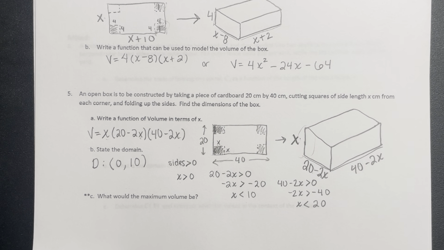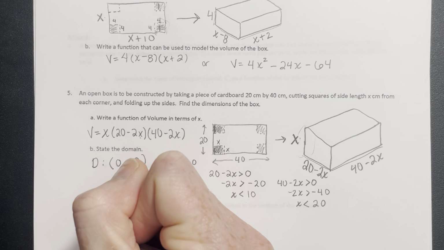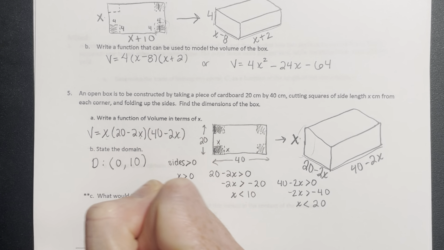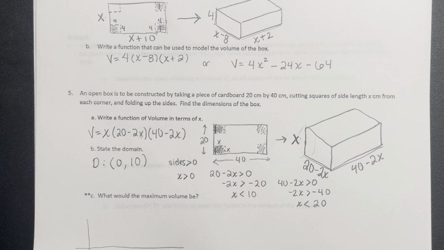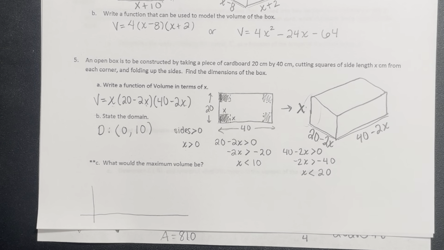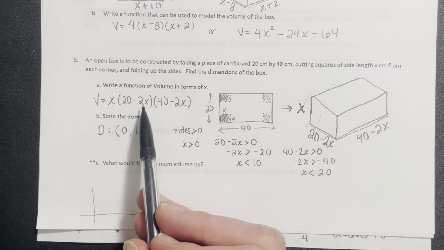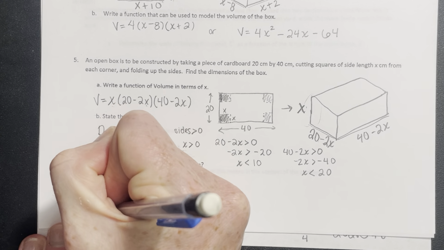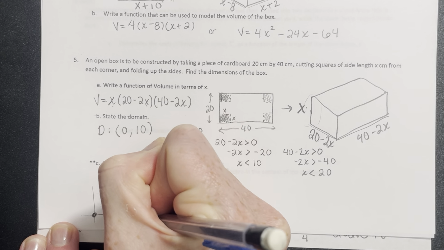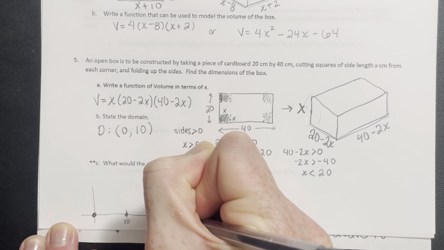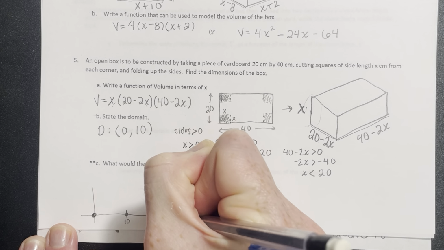The last part asked about the maximum volume. So this function, if we were to think about this graphically, it's a cubic function. And we could find the zeros for each one of these factors. The zeros would end up being x equals 0, x equals 10, and x equals 20.